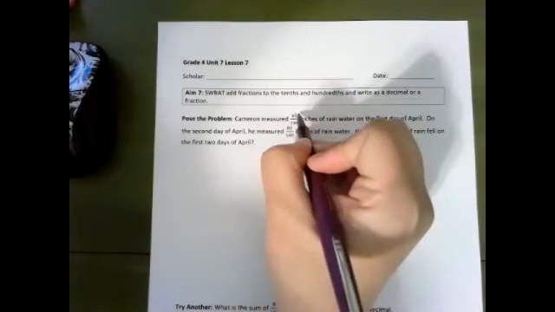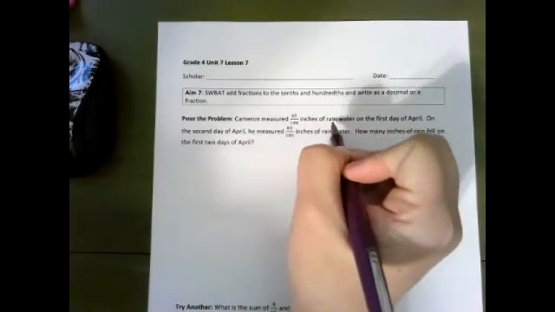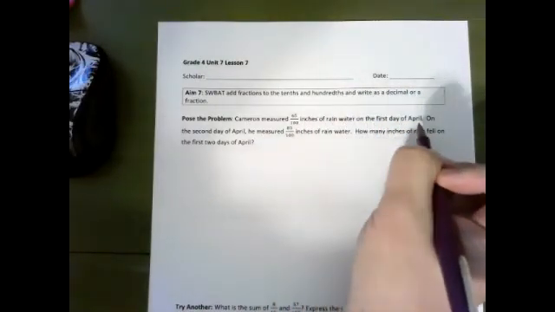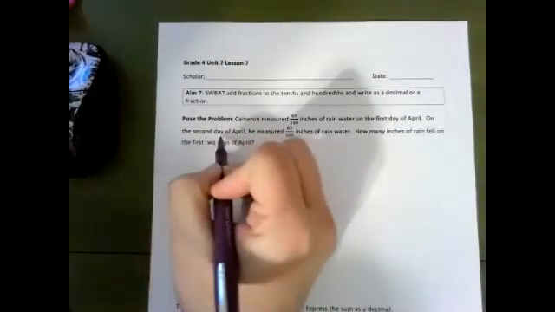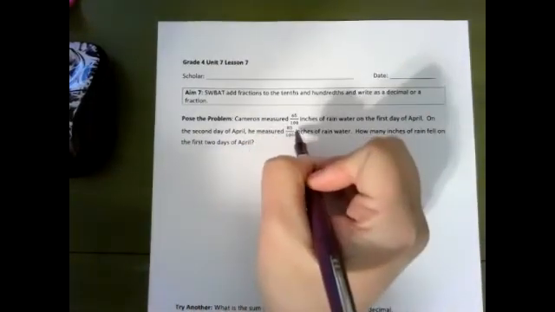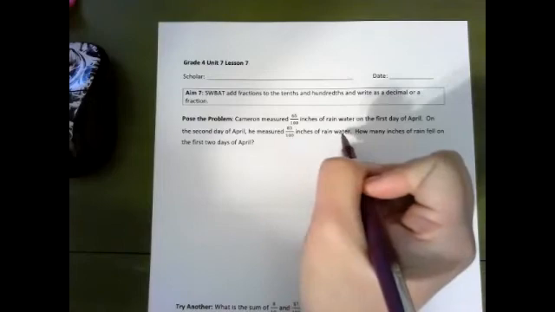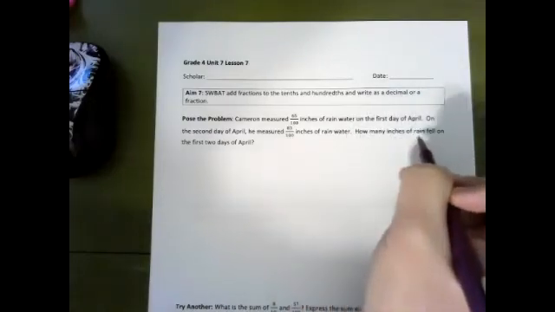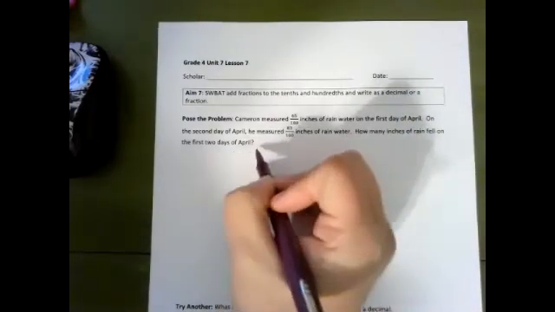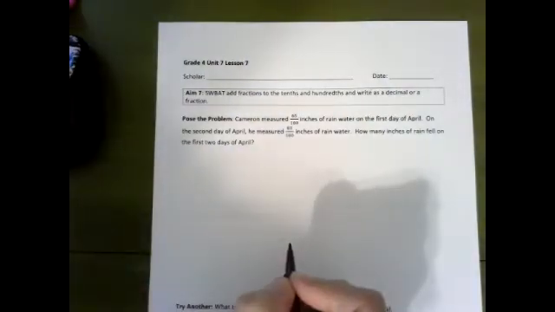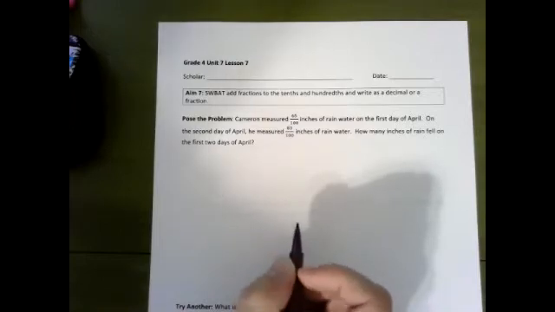Cameron measured 65 hundredths inches of rainwater on the first day of April. On the second day of April, he measured 83 hundredths inches of rainwater. How many inches of rain fell on the first 2 days of April? Read the problem again, and if you have it in front of you, you can annotate it, like me. If you don't, you can write down important information on your lined paper.